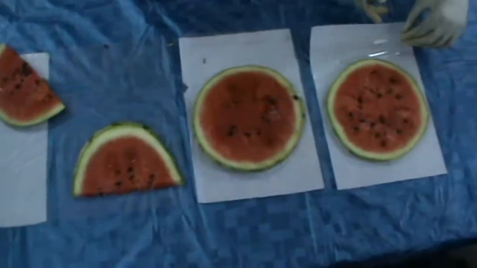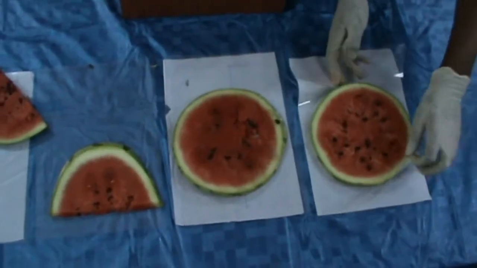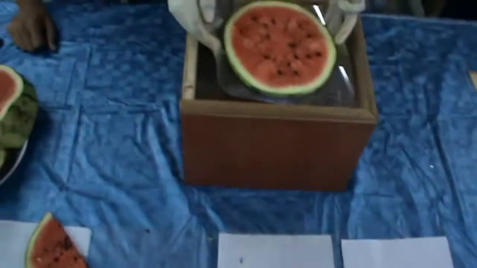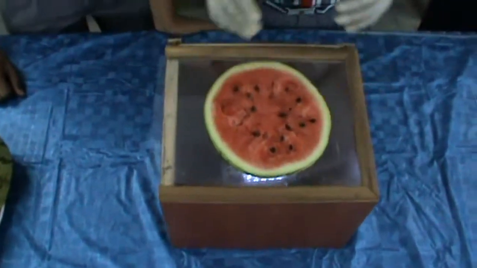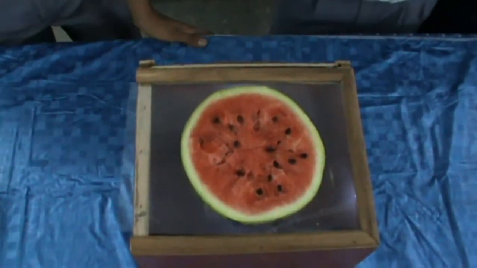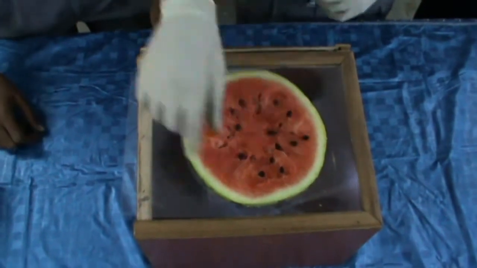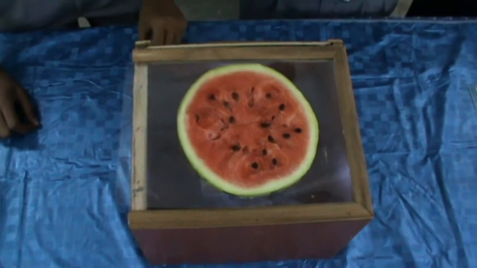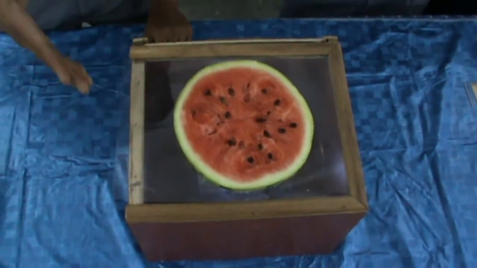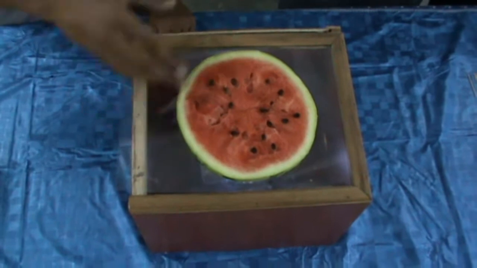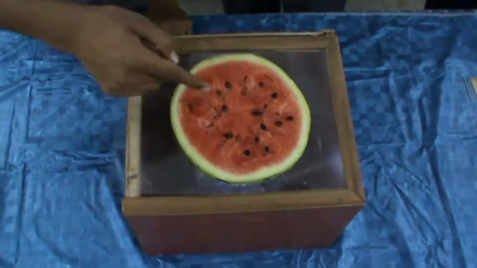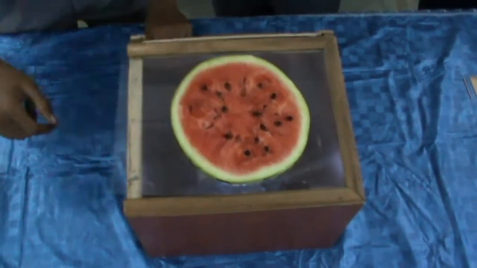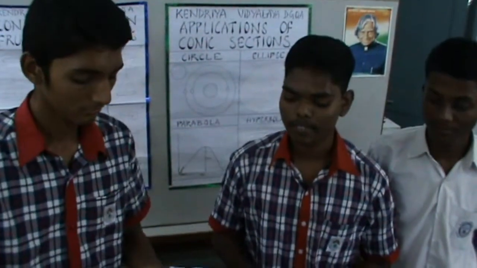The first child of mother cone, that is the circle, can be used to explain J.J. Thomson's model of atoms, which states that the positive charges are spread all over the atom and the negative particles are embedded over it. We can see this through this red pulp. We can assume this red pulp to be the positive charge and the seeds of watermelon to be the electrons. Now we use it to explain Bohr's model of atom.